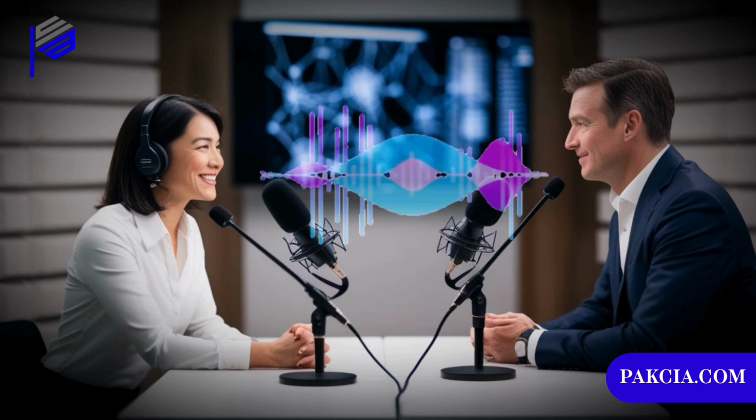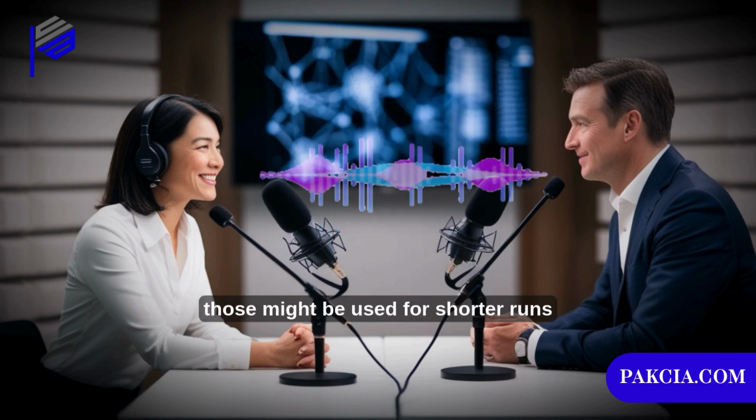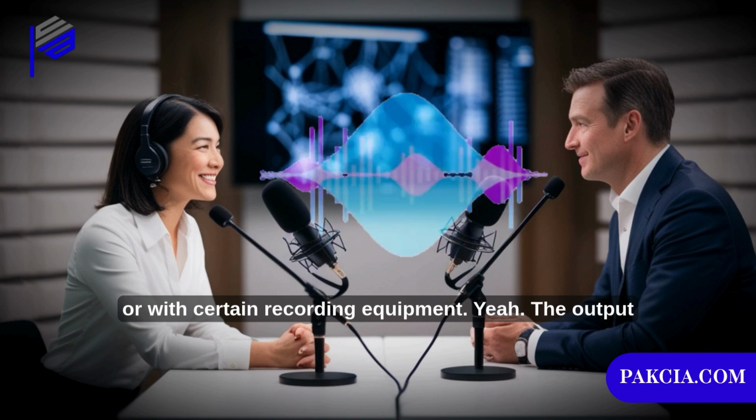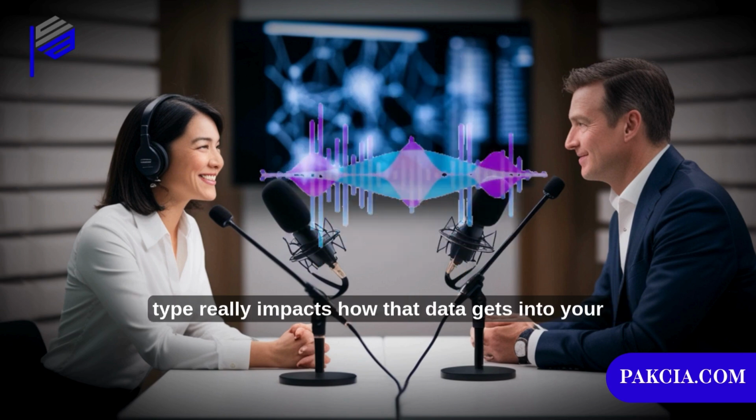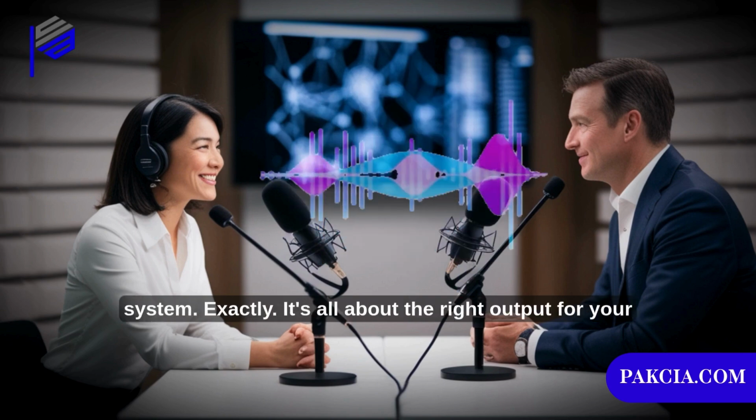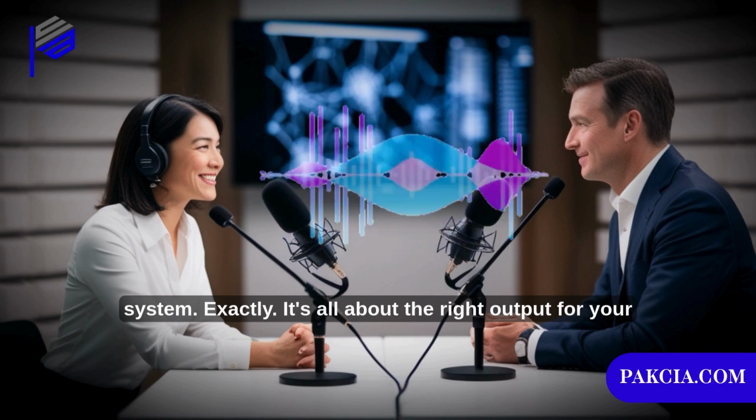Exactly. Now, voltage outputs might be used for shorter runs or with certain recording equipment. The output type really impacts how that data gets into your system. Exactly. It's all about the right output for your system.